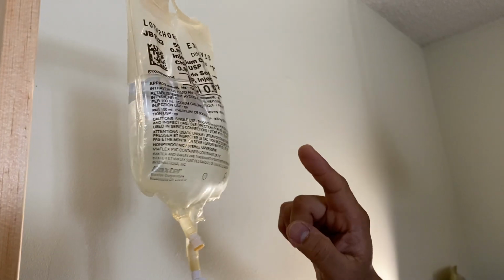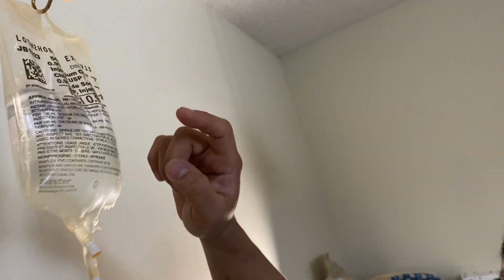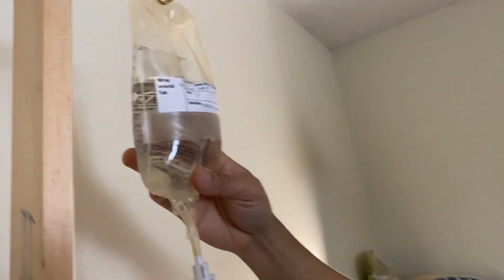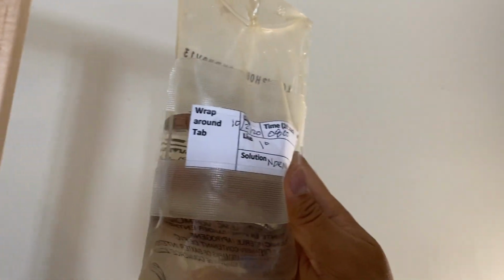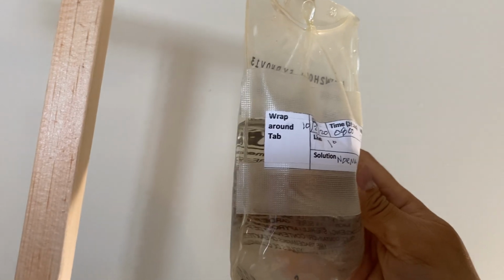And it looks like intact. There's no sedimentation, no precipitation. And it is properly labeled 10/21/2020 0800 hours, primary line and normal saline.